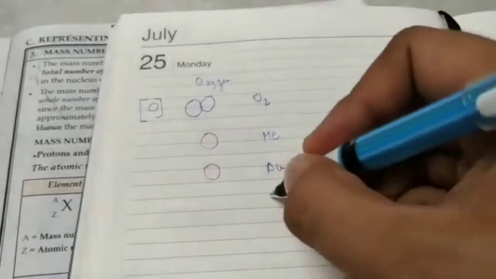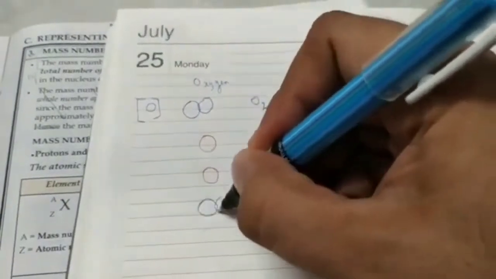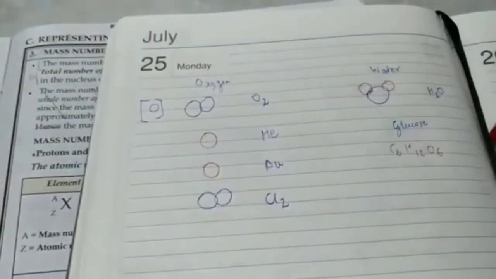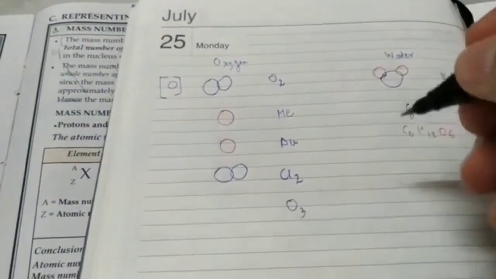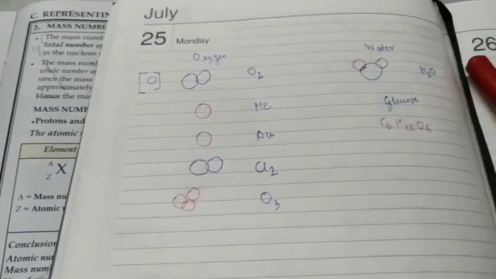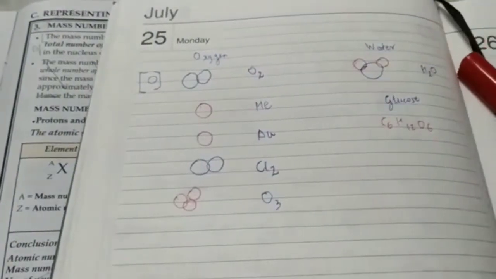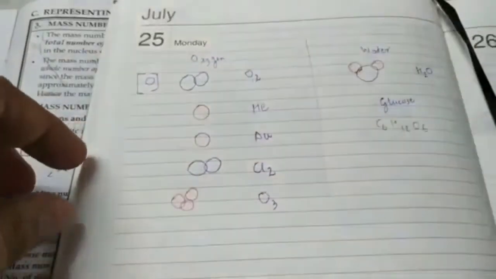On the other hand, chlorine is diatomic. So it will be a combination of 2 chlorine atoms because a single chlorine atom cannot exist independently. Ozone, on the other hand, is triatomic. You'll have 3 oxygen atoms combined. So now we know the difference between atom and molecule, and sometimes both of them may mean the same thing. And now we also know the difference between elements and compounds.